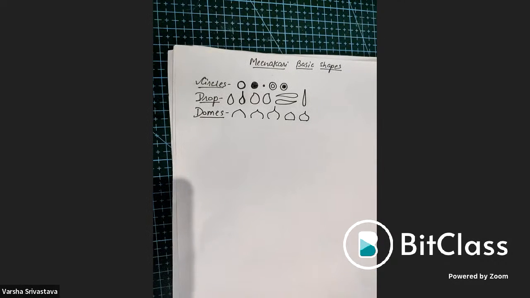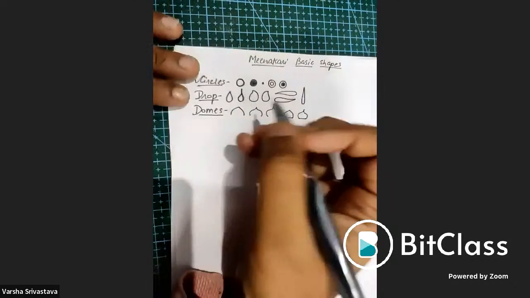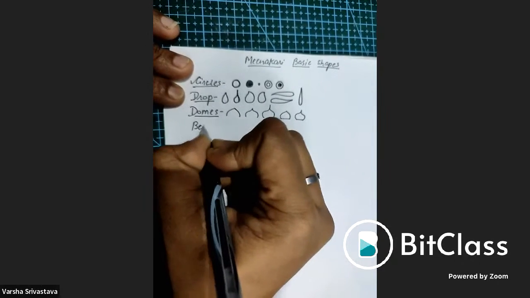Okay, so these are the domes. Whenever you are proceeding with the further drawings in Meenakari, this page will be really helpful to you. Trust me, very helpful. Now, next I'm going to make the beetle shape.